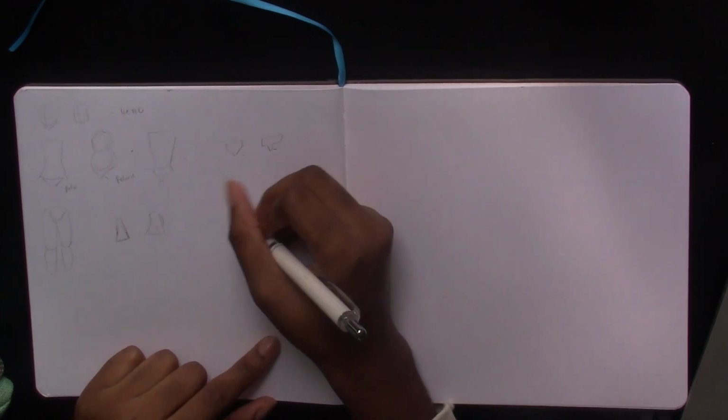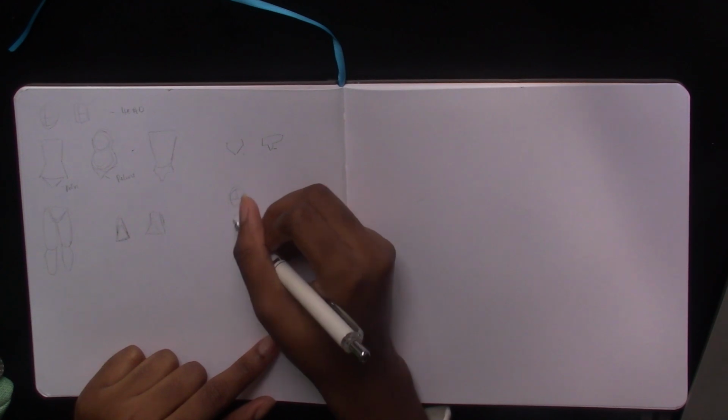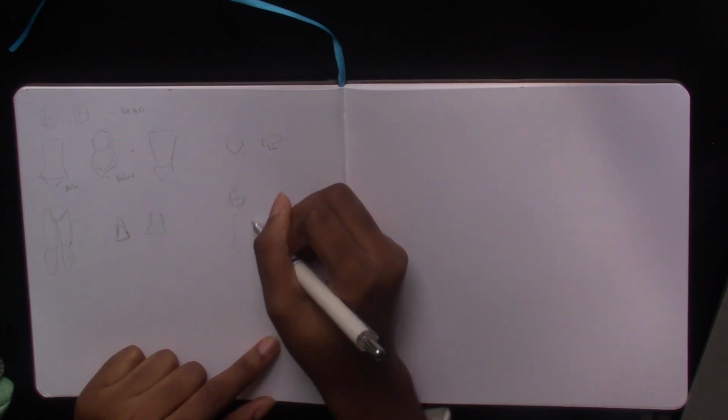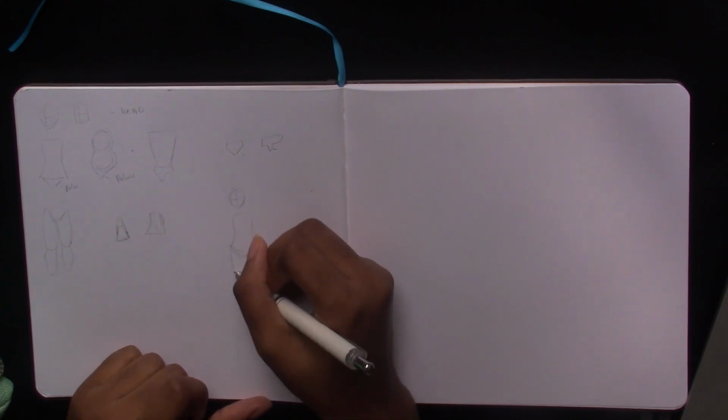So if you're drawing a body, here's the head, here's the torso, the pelvis, the legs.